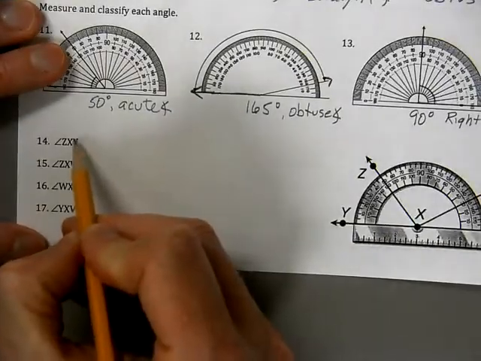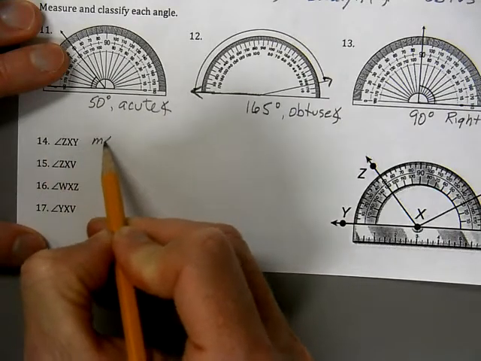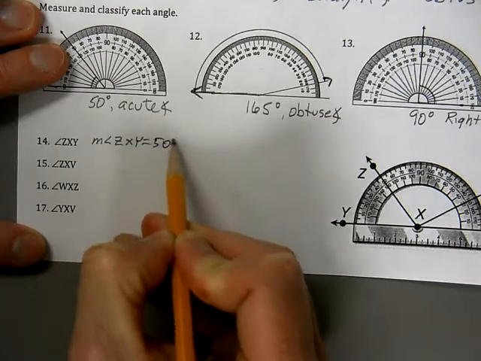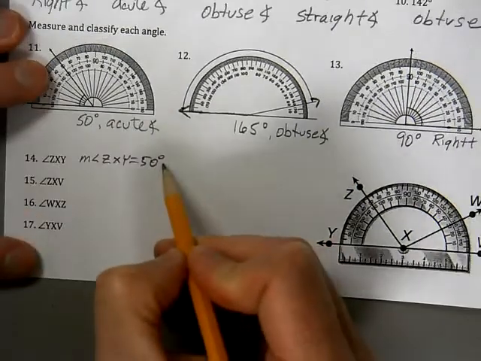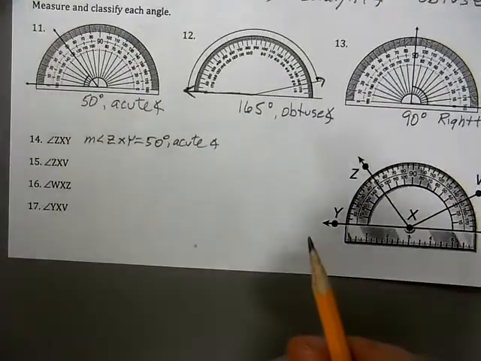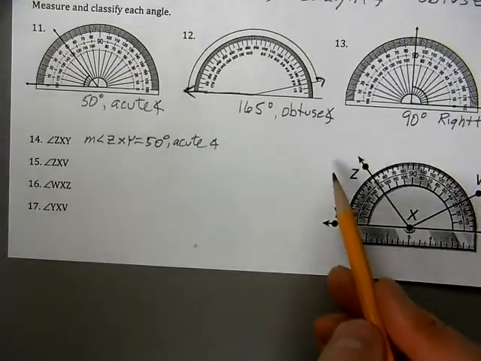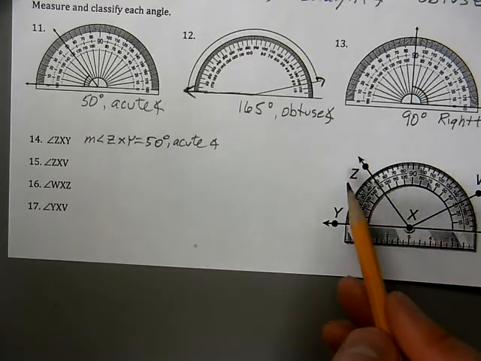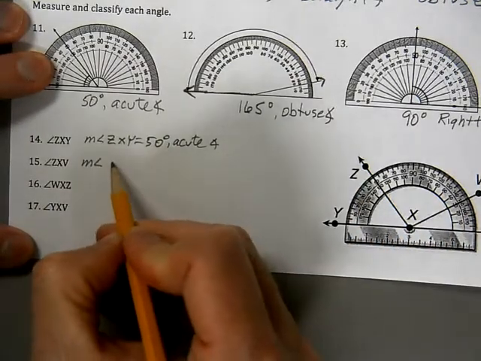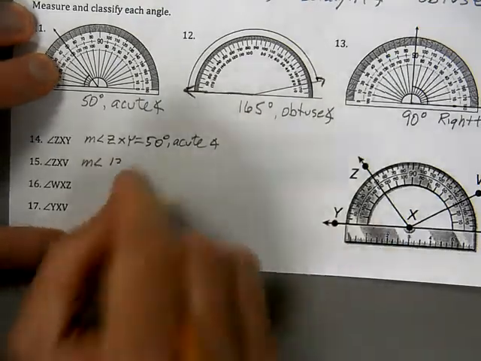So we had 50 degrees. The measure of angle ZXY equals 50 degrees. That would be an acute angle. ZXV, we talked about how that was 130 degrees.